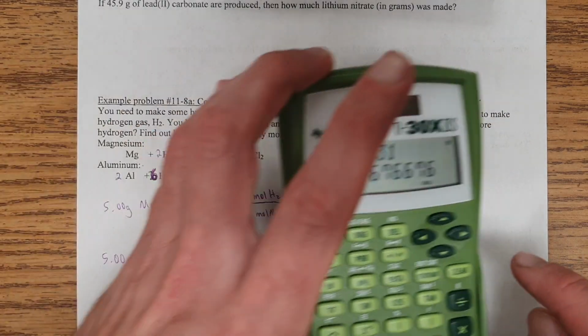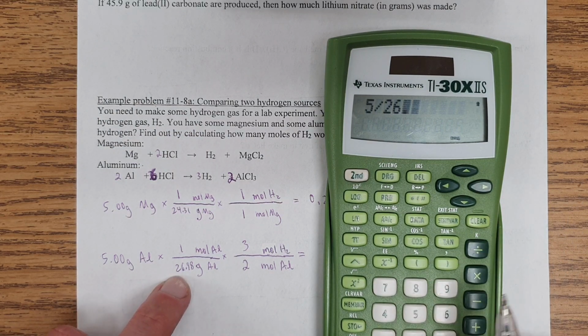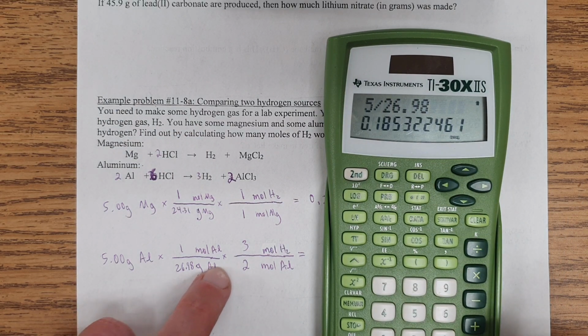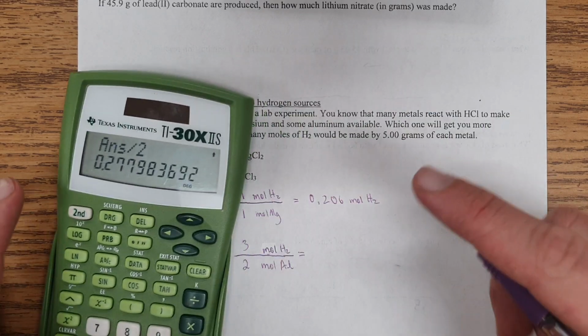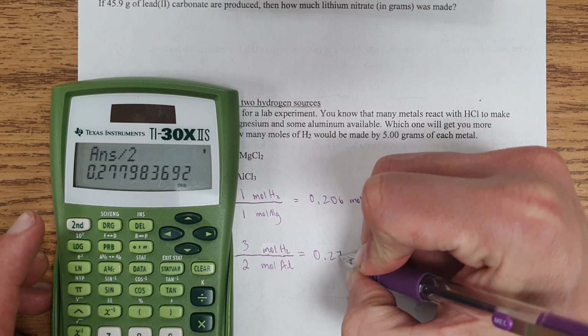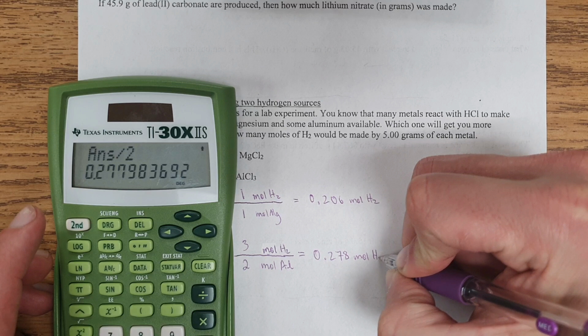And then for this one, 5 divided by 26.98 equals, times 3 equals, divided by 2 equals 0.278 moles of hydrogen gas.